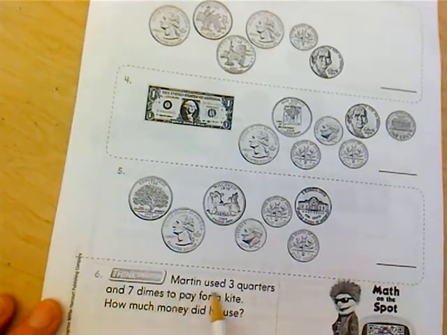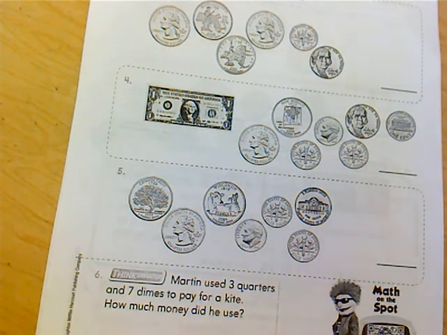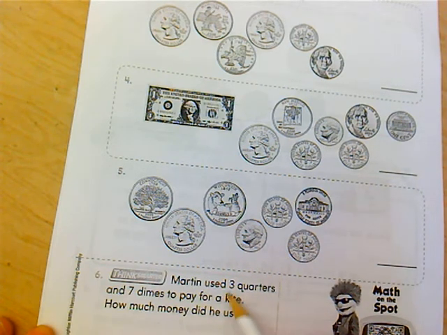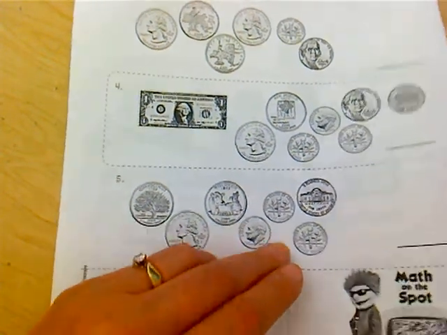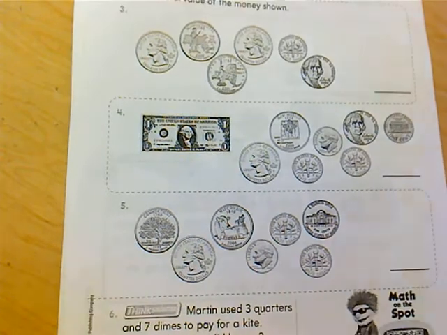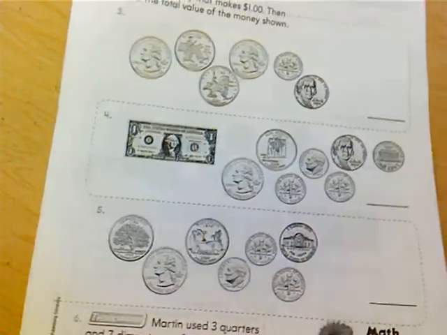Okay, 6, Martin uses 3 quarters and 7 dimes to pay for a kite. How much money did he use? And you can either draw the coins and add it up, or you can think of what the value of 3 quarters is and what the value of 7 dimes is, and then you could add it together the way we did in Eureka Math using new groups below. All right, let's go to the next page.